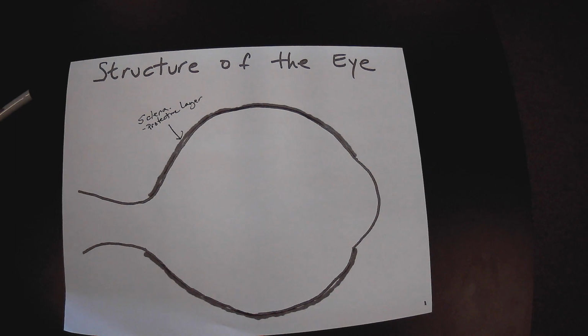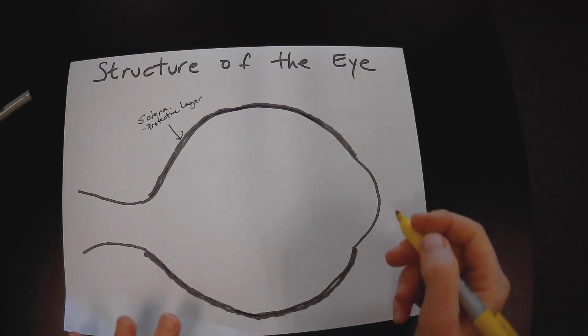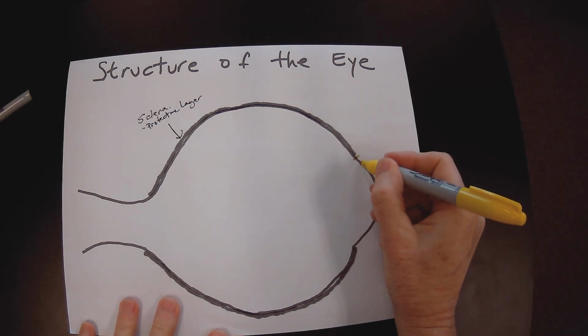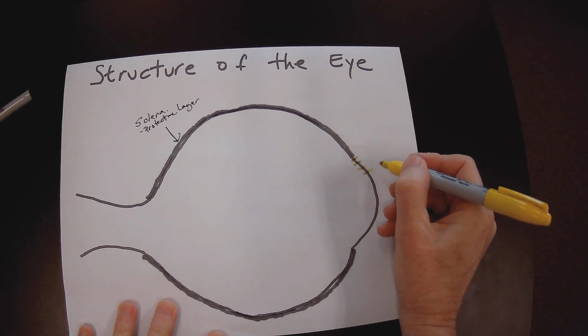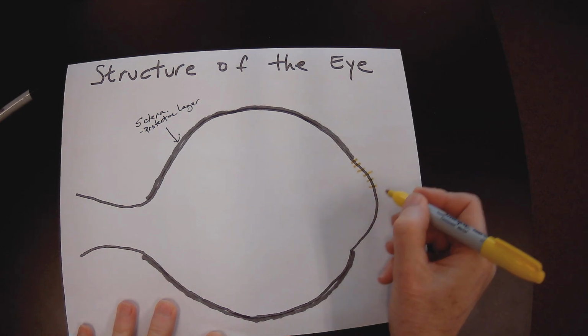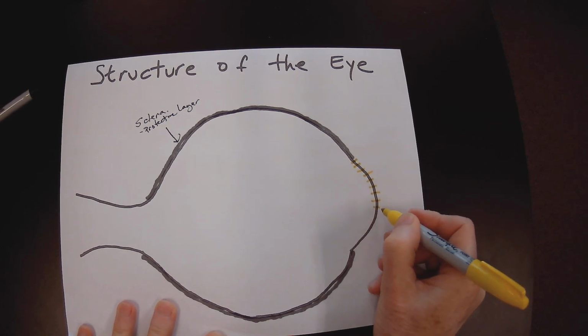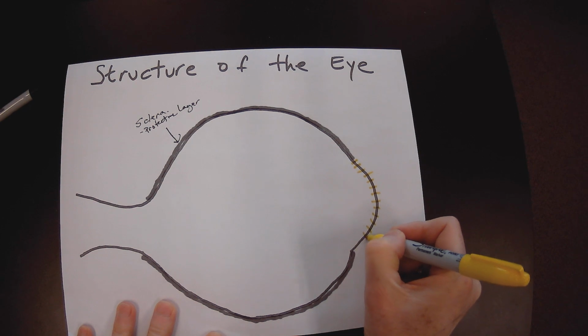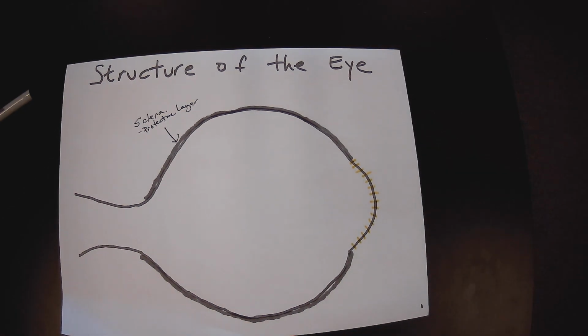And we also have another part that's a protective layer, and that's here in the very front. This is a clear layer. It's still a protective layer, but it's clear so that light can pass through the eye. Does anyone know what that's called?